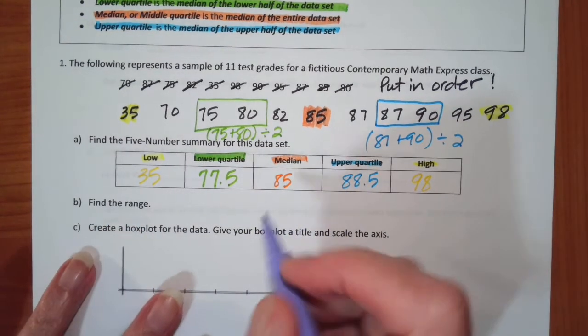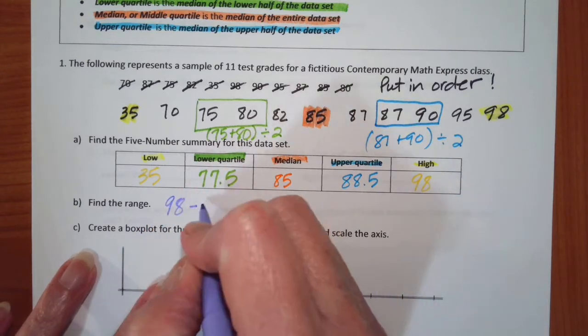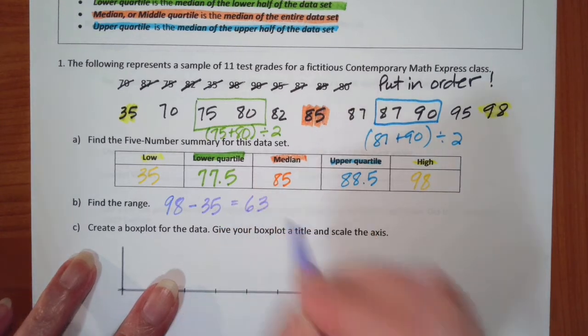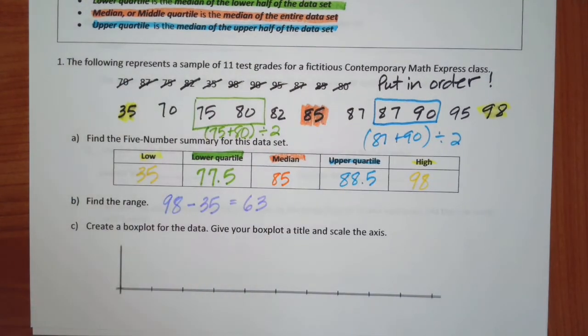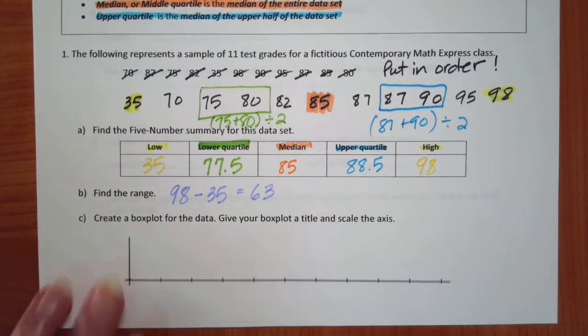But to find the range, remember it is the high value. It is going to be 98 minus 35, which is going to give me 63. We talked about outliers a little bit last time. 35 is probably an outlier.